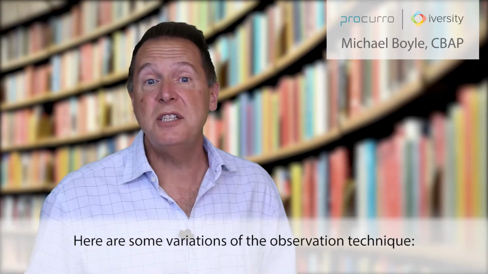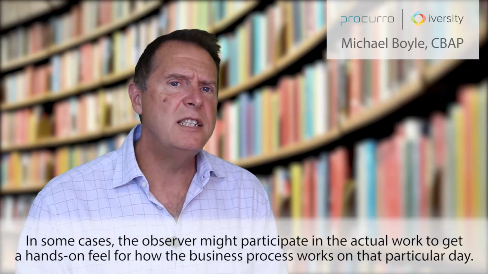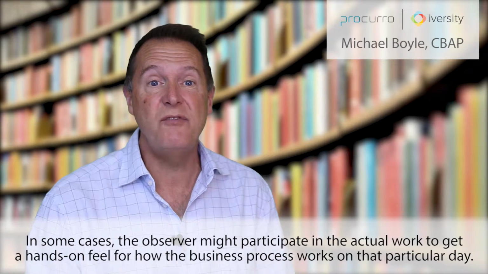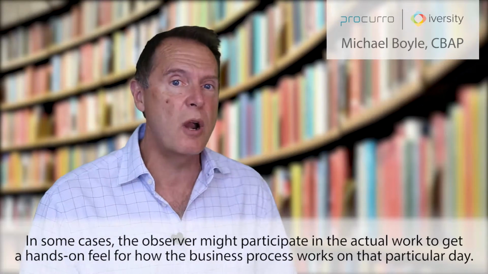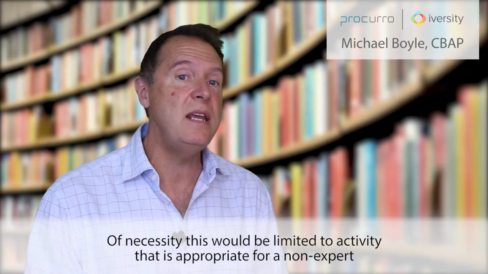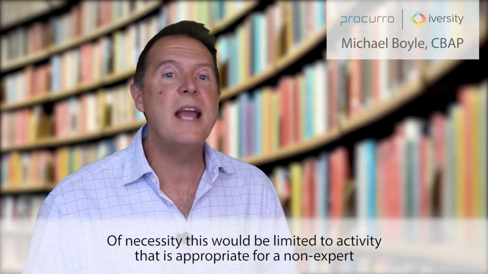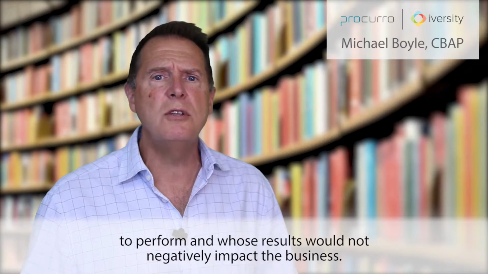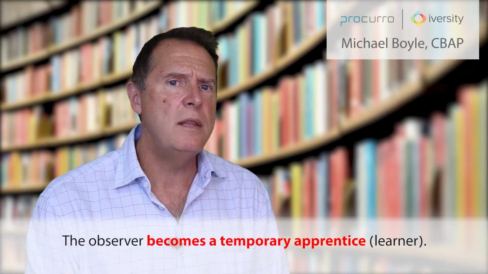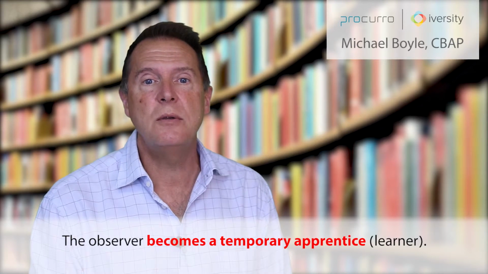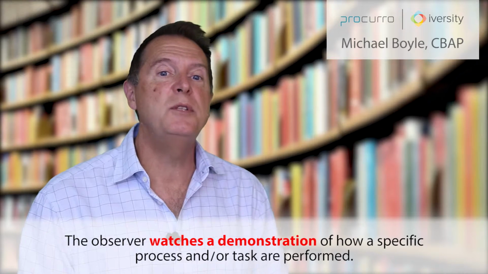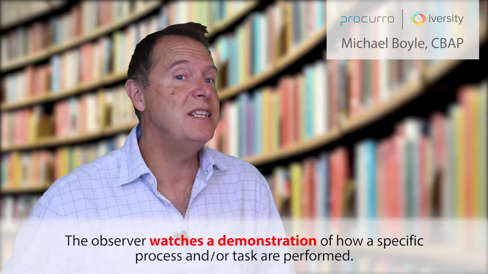Here are some of the variations of the observation technique. In some cases, the observer might participate in the actual work to get a hands-on feel for how the business processes work on that particular day. Of necessity, this would be limited to activity that is appropriate for a non-expert to perform and whose results would not negatively impact the business. The observer becomes a temporary apprentice or a learner. The observer watches a demonstration of how a specific process and/or task is performed.